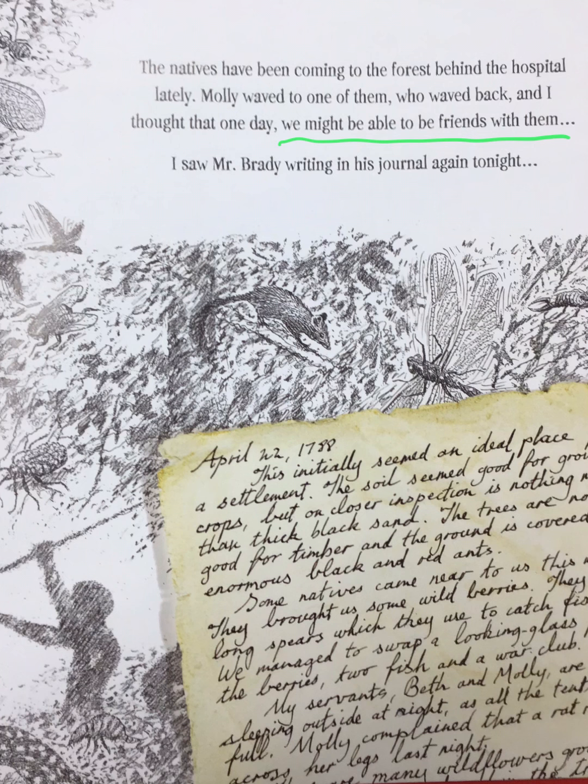This initially seemed an ideal place for a settlement. The soil seemed good for growing crops, but on closer inspection, it's nothing more than thick black sand. The trees are not good for timber and the ground is covered in enormous black and red ants. Some natives came near to us this morning. They brought us some wild berries. They carry long spears which they use to catch fish. We managed to swap a looking glass for the berries, 2 fish and a war club. My servants, Beth and Molly, are still sleeping outside at night as all of the tents are full. Molly complained that a rat ran across her legs last night.